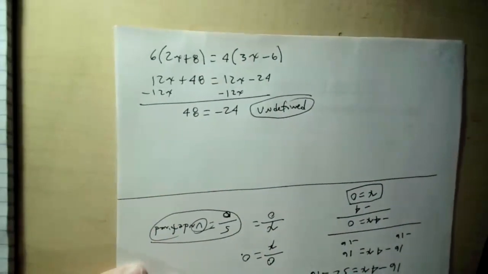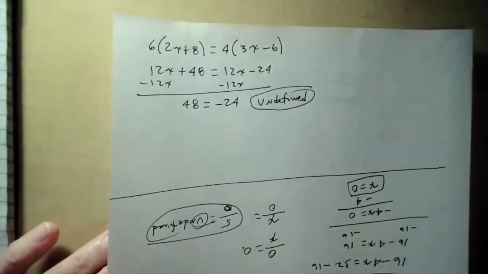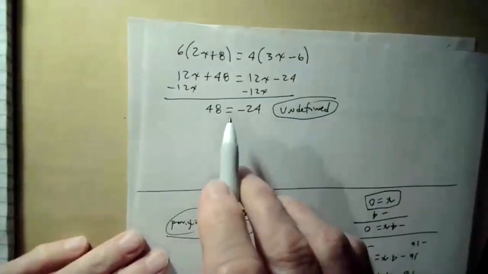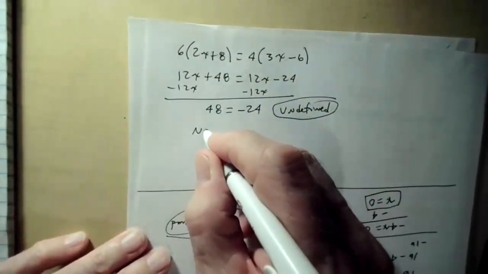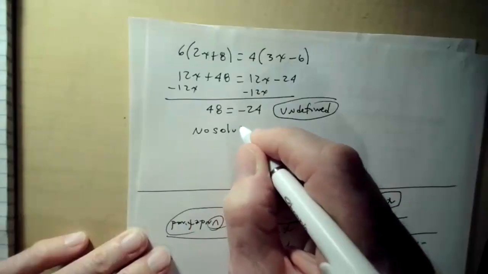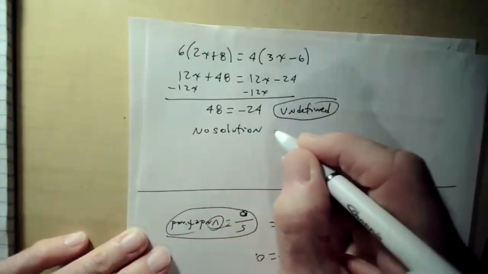That number does not equal that number. So this is not a proper equation. It's undefined, or no solution. Undefined or no solution.